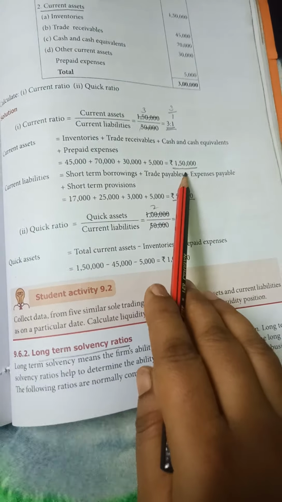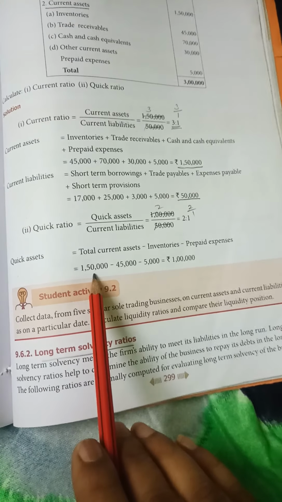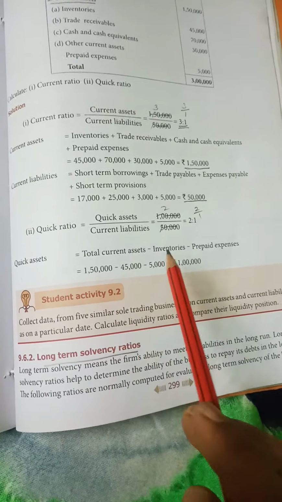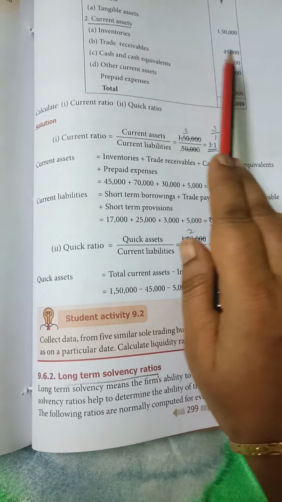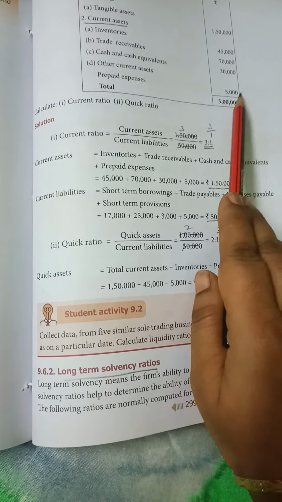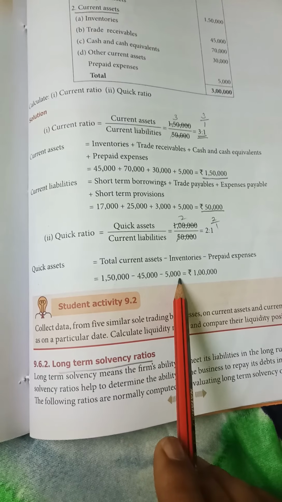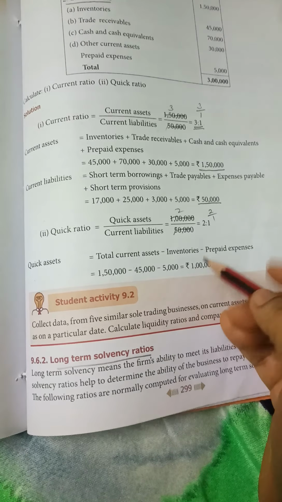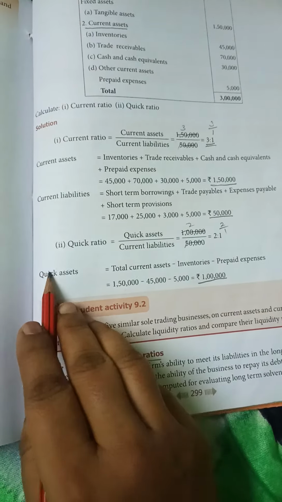So total current assets is 1,50,000. So write that 1,50,000 minus inventories. Inventories value is given as 45,000. Prepaid expenses is given as 5,000. So minus 45,000 minus 5,000, which will give you rupees 1 lakh. So this is your quick assets.